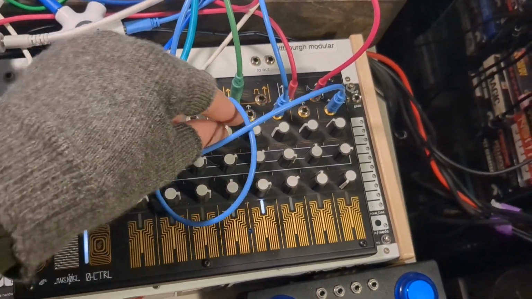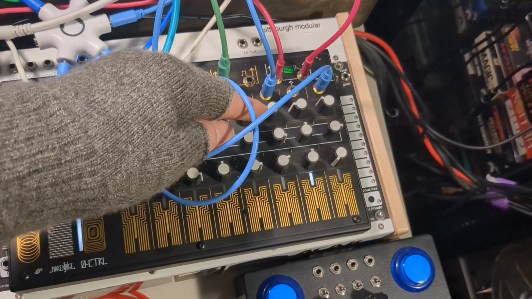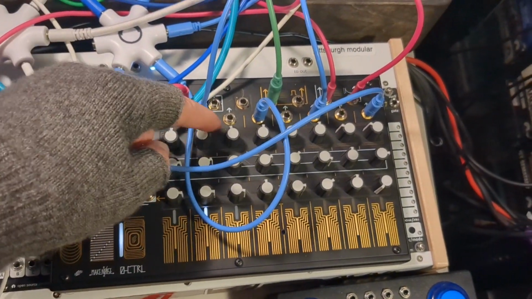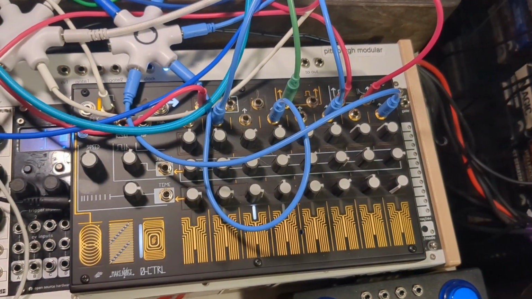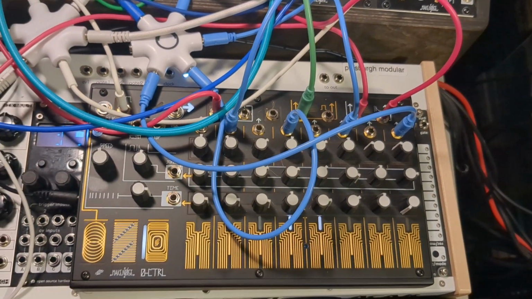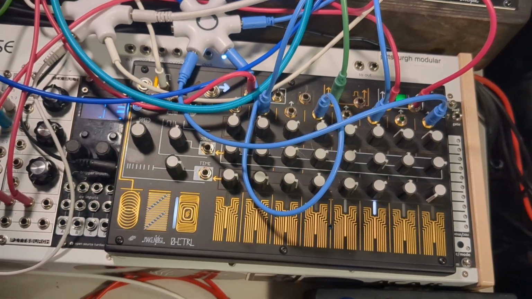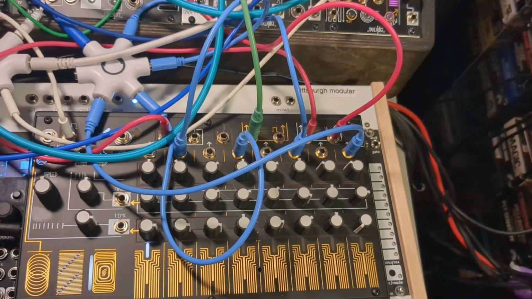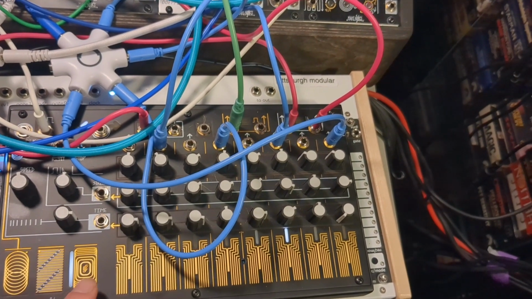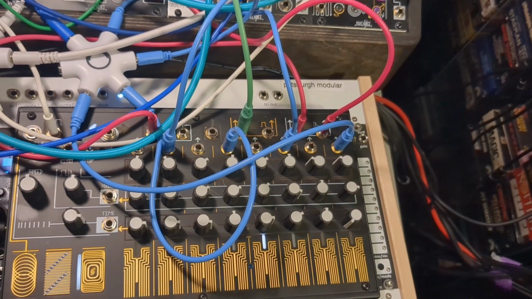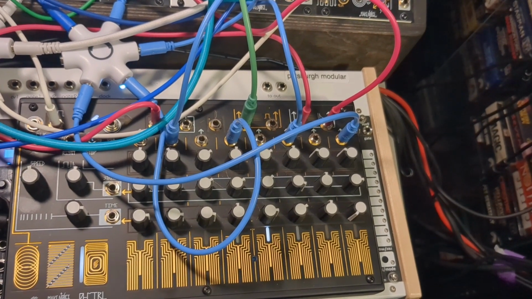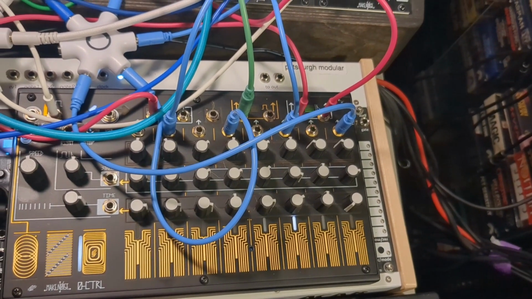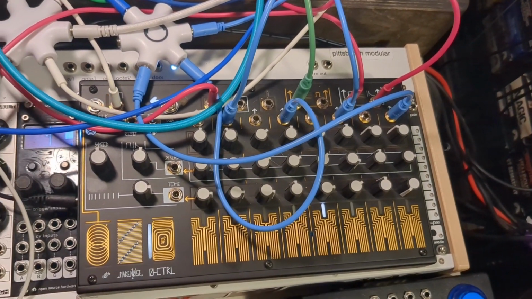This is obviously your pitches. Quantizer keeps everything in tune, obviously, so we're not all over the place. Change direction here. Stop the clock and let it drone for a while. A lot of different stuff you can do.